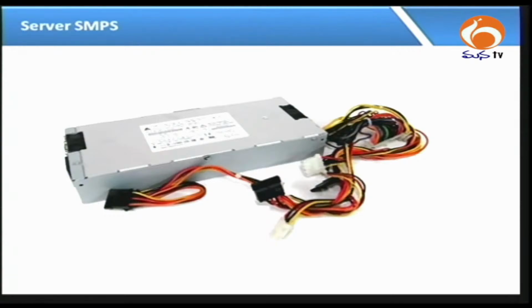On the screen here you can see the server SMPS size is very small, but the desktop SMPS size is very large.